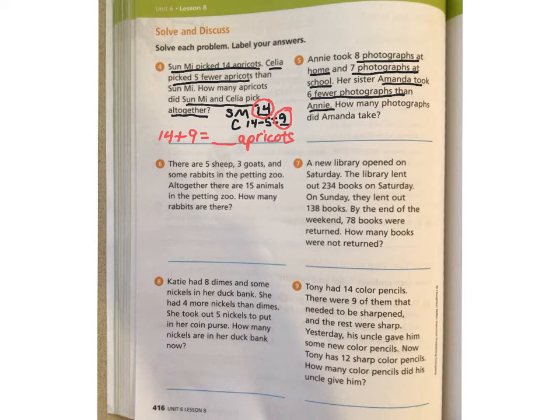Okay, we've got 2 A names, don't we? We've got Annie, so we'll put AN for her, and then we've got Amanda. You can also write them out if you want. But we want to write down how many photographs they took so we don't get confused by all the words. So let's go back up to Annie. She took 8 photographs at home and 7 at school. It doesn't really matter where she took them. We just need to know how many did she take. Okay, so I'm going to do 8 plus 7 to figure out how many she took.